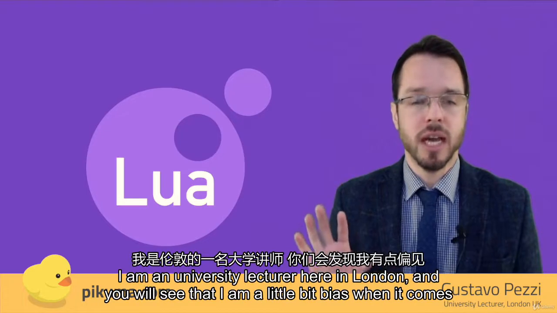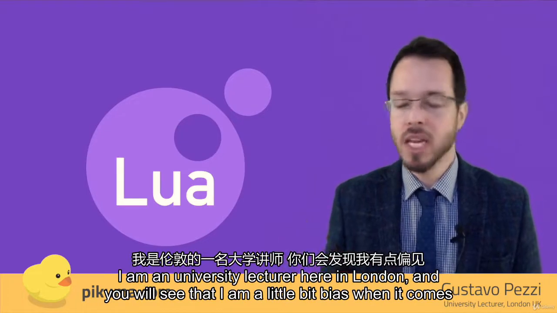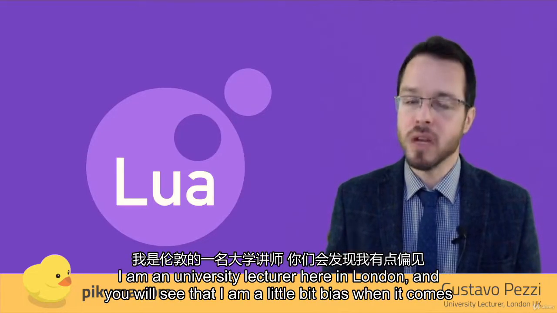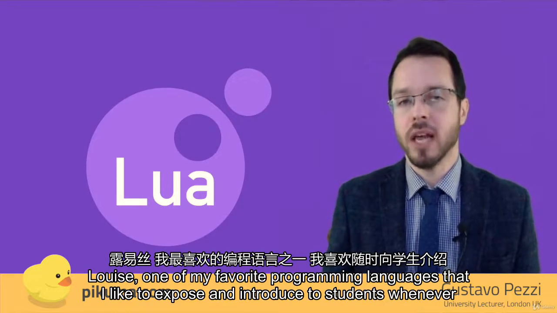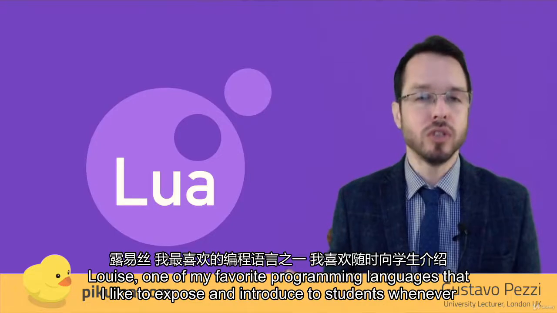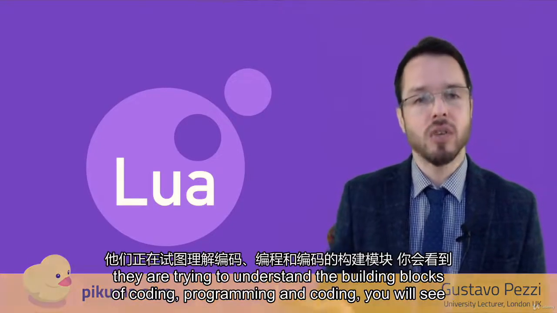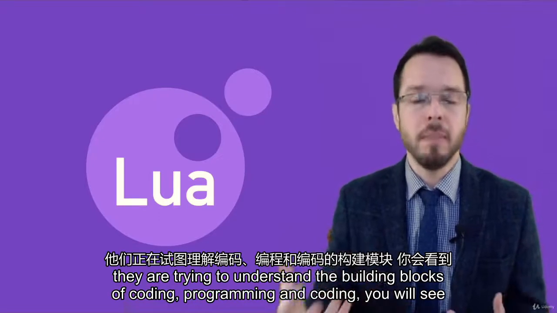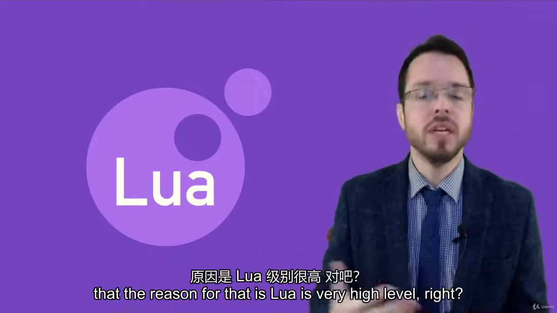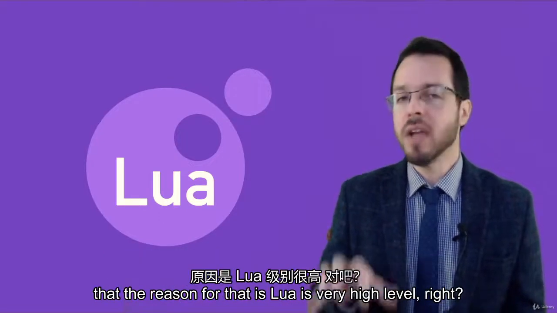I am a university lecturer here in London, and you will see that I am a little bit biased when it comes to Lua, right? Lua is one of my favorite programming languages that I like to expose and introduce to students whenever they are trying to understand the building blocks of coding, right? Programming and coding.